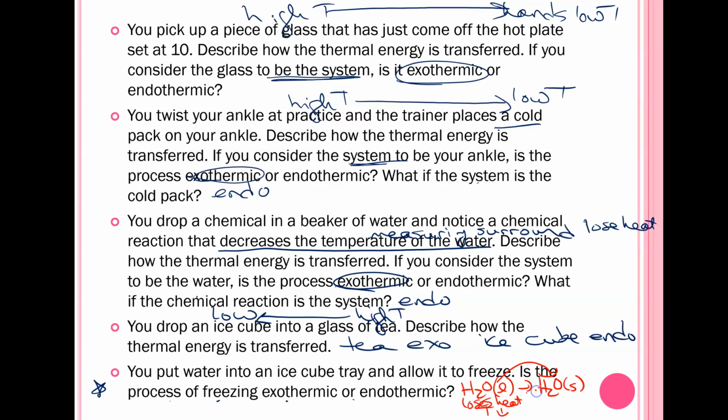If the process of freezing requires that this thing lose heat to the surroundings, the air, the refrigerator, the freezer, whatever it's in, it's losing heat. That means this process is exothermic. You could think about it in the reverse. If I had H2O solid going to H2O liquid, something melting, I have to put heat into this to make them move faster and turn into a liquid. This process is endothermic, so the reverse process is exothermic.